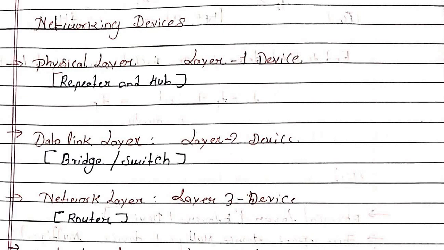Hello friends, here the computer network class. Now today we will learn networking devices. In the OSI stack there are 7 layers, and some layers have networking devices. So we will learn all networking devices here.